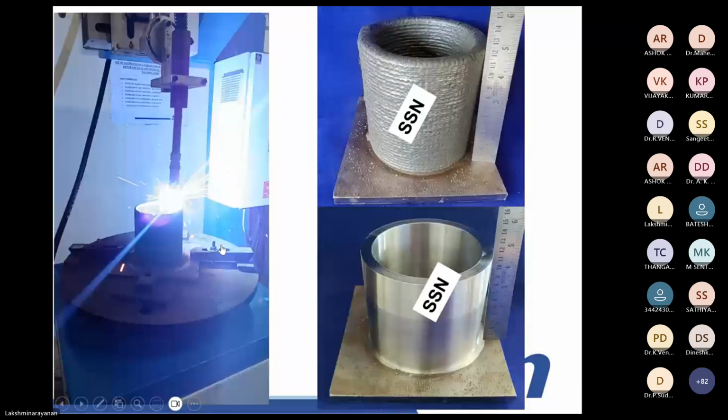In our lab, we are doing a lot of work on different materials. This is gas metal arc welding based additive manufacturing. We deposited duplex stainless steel. This is after machining. I have this video, I will just play it.